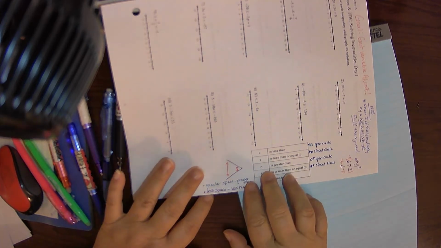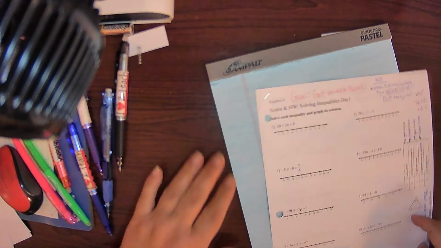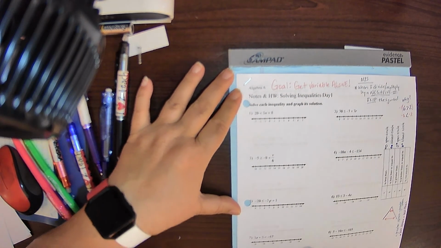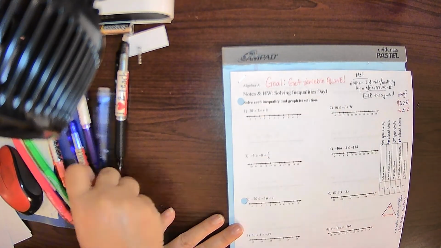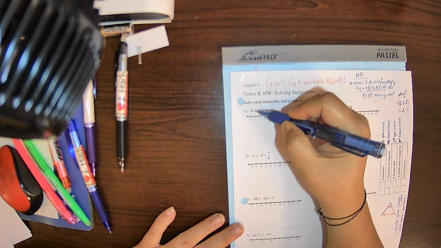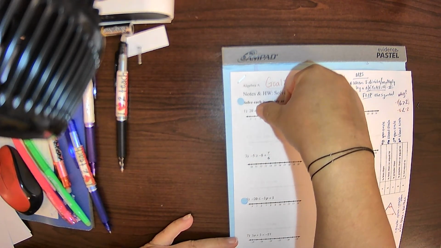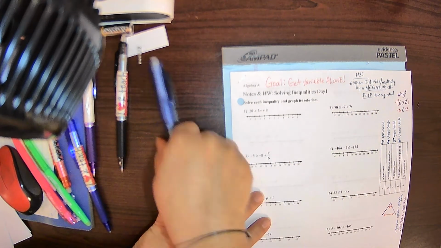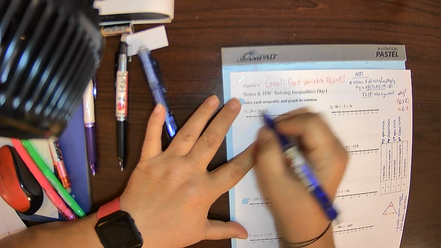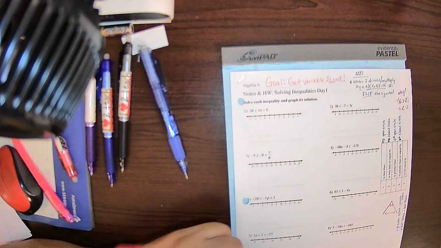Okay, so now that we have those notes, let's move over here and work on number 1. I've got 20 is less space, because remember, I'm only reading the piece I see right there. So it's less space, less than. So 20 less than 3n plus 8. What's my variable? My variable is n.